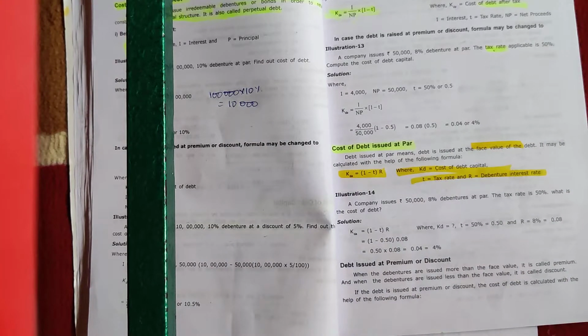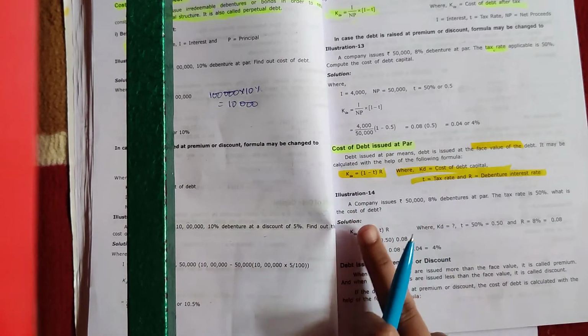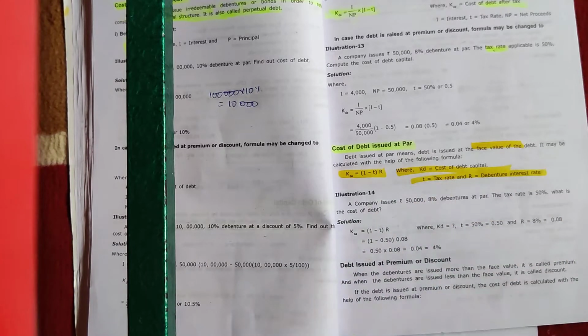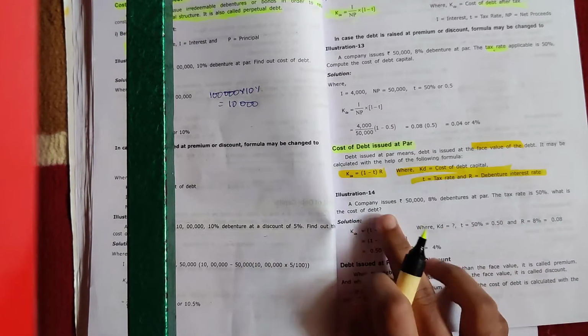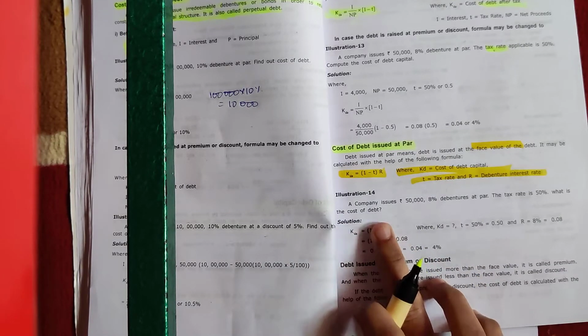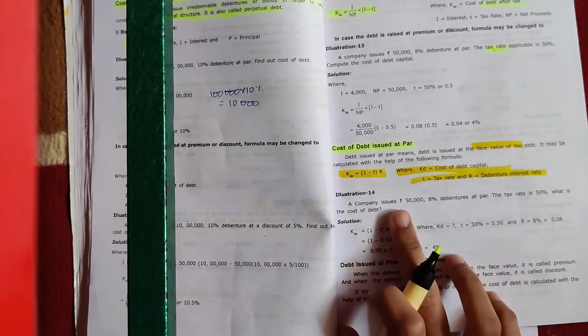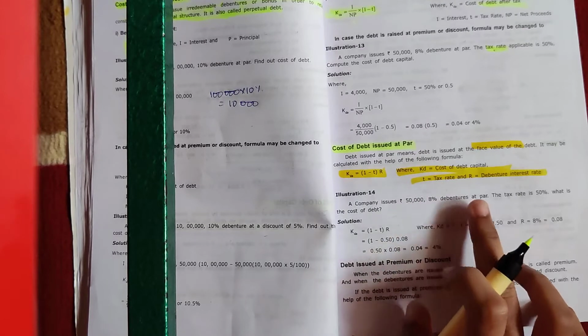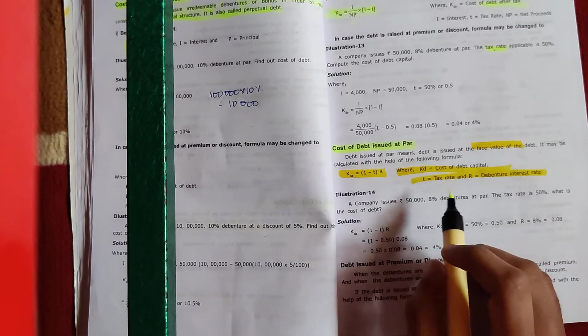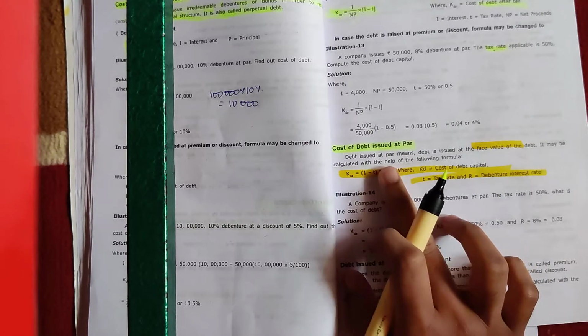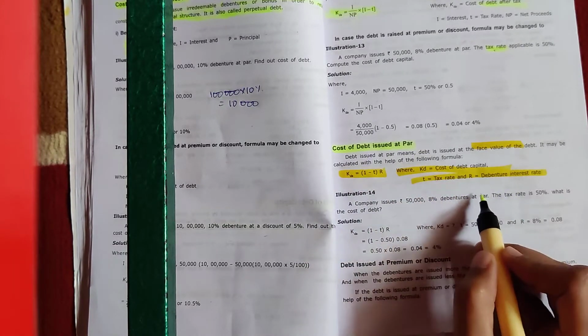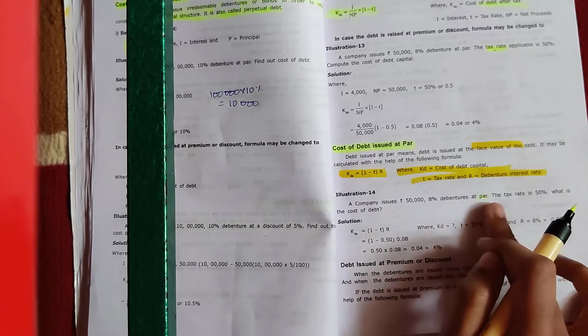Now let's look into the first illustration. Illustration 14. A company is issuing rupees 50,000 8% debentures at par. Tax rate is 50%. What is the cost of debt? The company is issuing 50,000 8% debentures at par. How will you find out whether the debt is issued at par or not? You will be told clearly that it is issued at par.